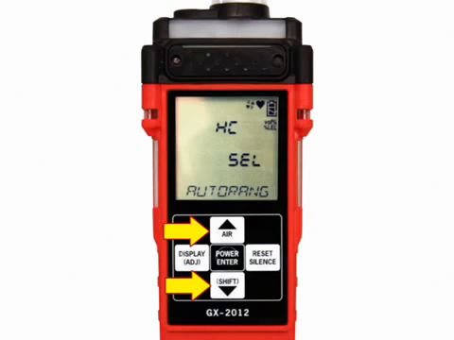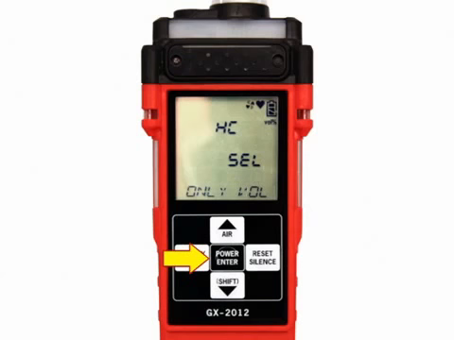Use the Air or Shift button to change the setting. Press the Power Enter button to save the change. Press the Display Adjust button to advance to the next screen.